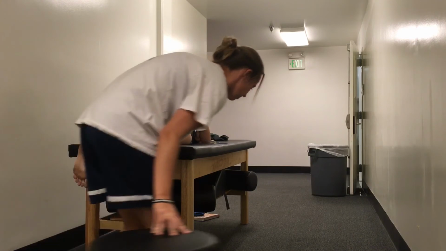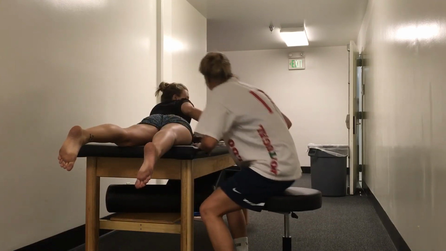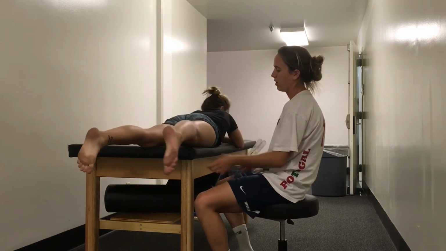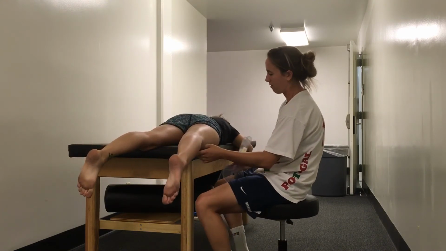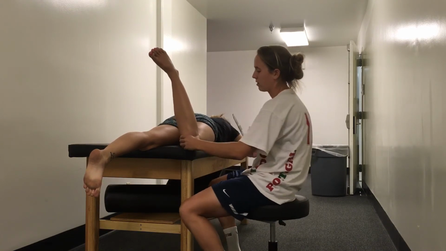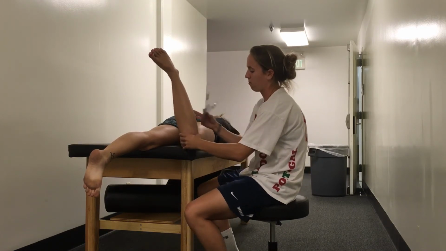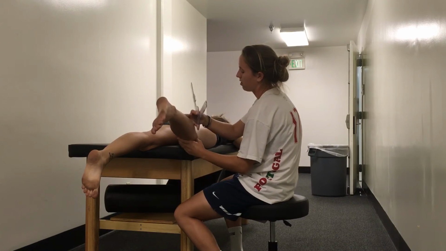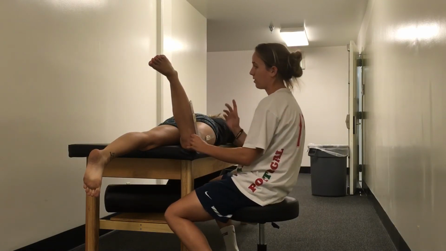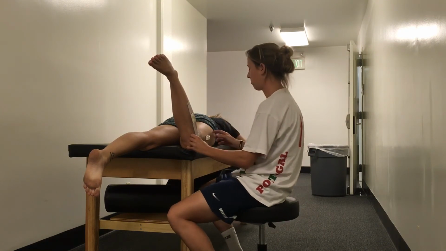So now we're going to test active and passive range of motion of the knee. So you have them come to the edge of the table. You can have their legs hang off. Don't fall off though. So your axis is going to be right at the joint line. And then you're going to ask if you can palpate their greater trochanter.